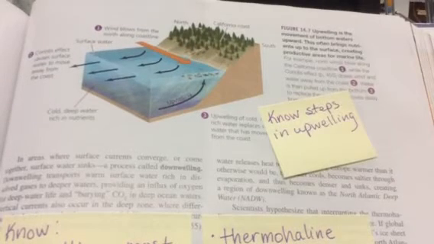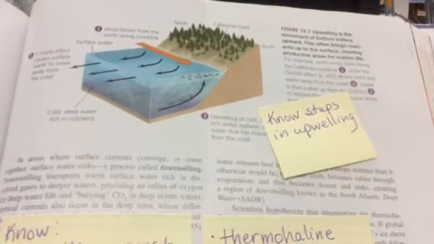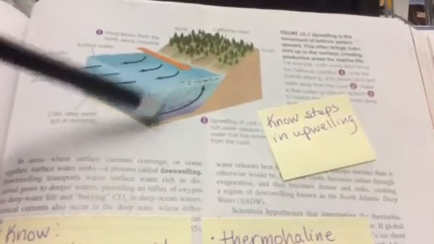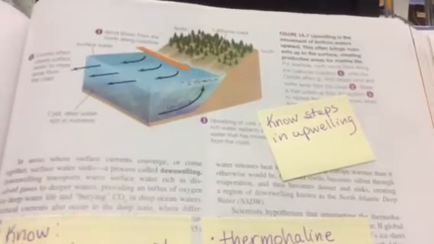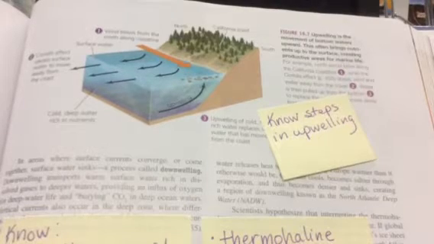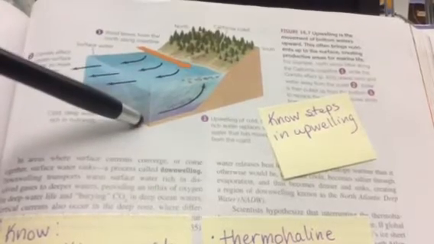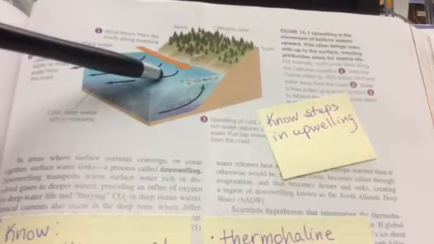Now this is super important because upwelling brings nutrients which start the food chain. And so anytime you have upwelling, you have nutrients that hit the light, and now you've got a plankton bloom because phytoplankton are producers, and they need nutrients and they need light. If nutrients are down here and light's up here, that's a problem.